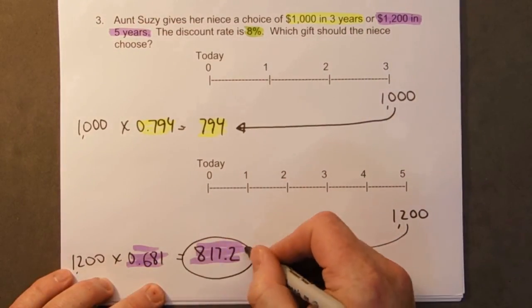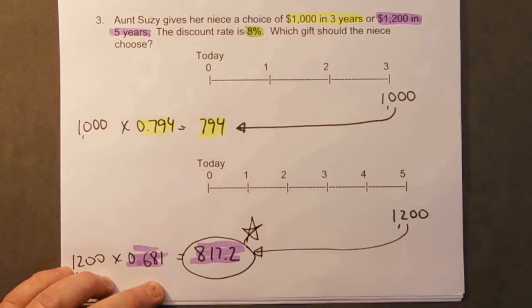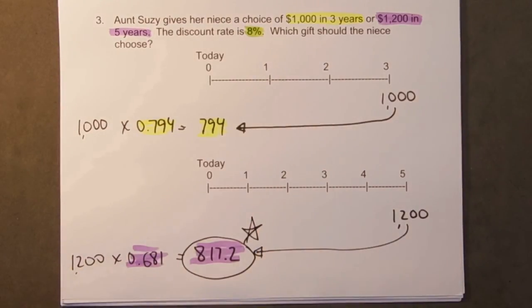So that's the one we're going to want to pick. Or I should say the niece is going to pick. Or that we're going to pick for the niece. All right, let's go on to problem 4. Problem 4 is a similar one.